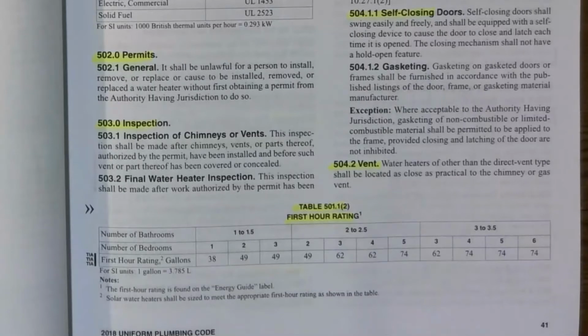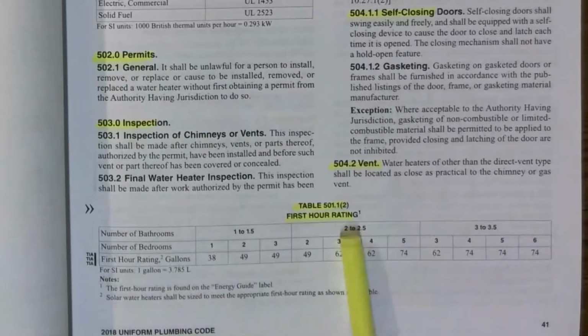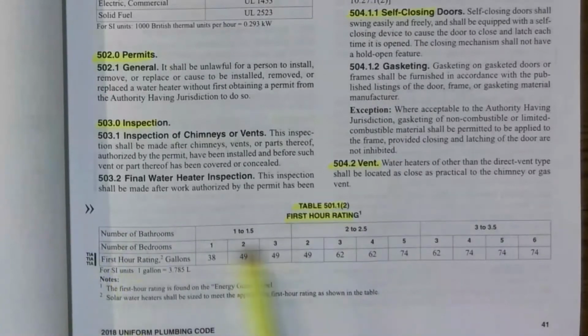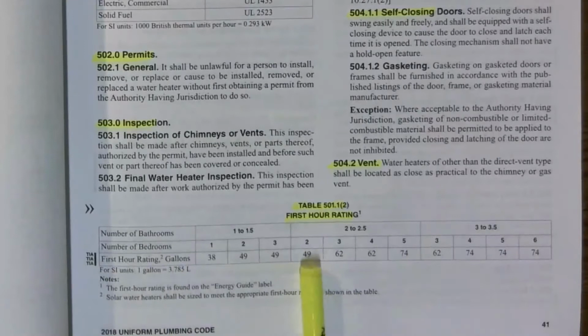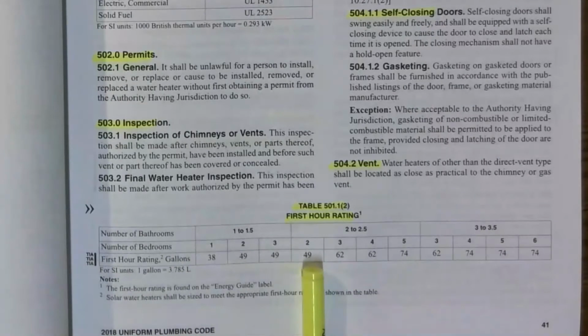Let's say I have 2 bedrooms and 2 bathrooms. So I go here and I say, well, let's see, I've got how many bathrooms? 2. Okay. How many bedrooms? 2. So I have a first hour rating in gallons of 49. I have to have a water heater that is capable of creating 49 gallons of hot water in 1 hour. And that's really all you need to do.